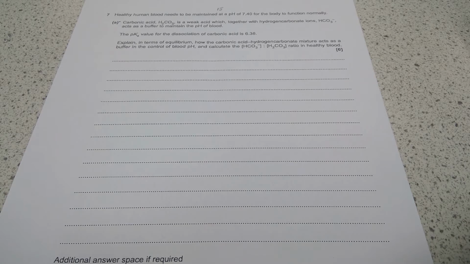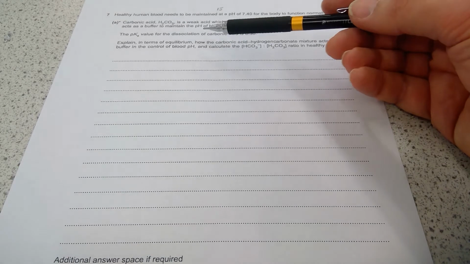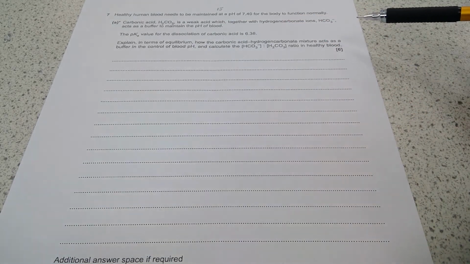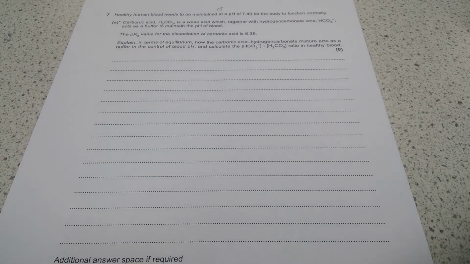6 marker. So this is one of your level of response questions. So for a level 3, 5 or 6 mark answer, you have to have included everything that's going on in here, explaining the equilibrium shifts, how it acts as a buffer, and carrying out the calculation. So there's 3 different areas to look at.